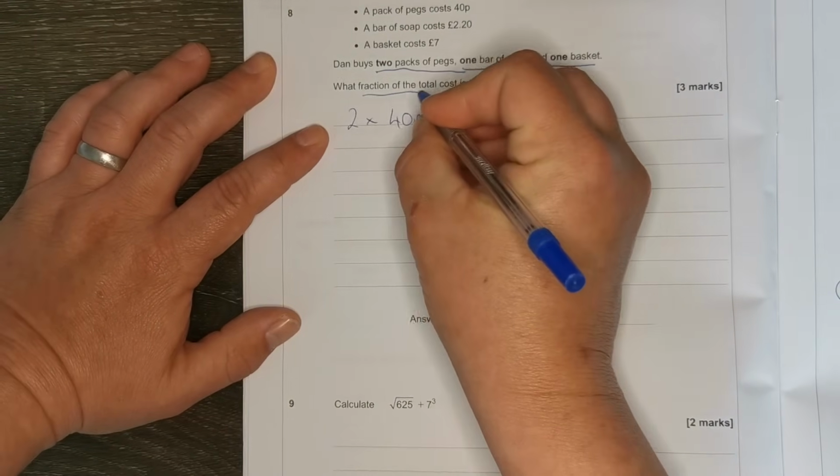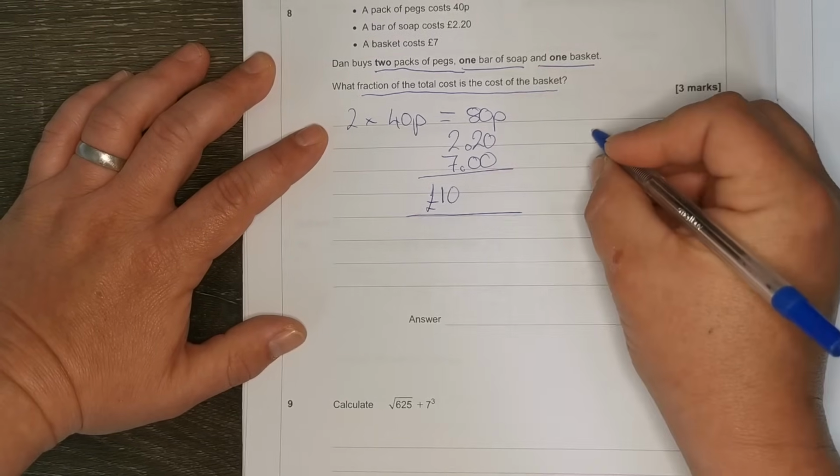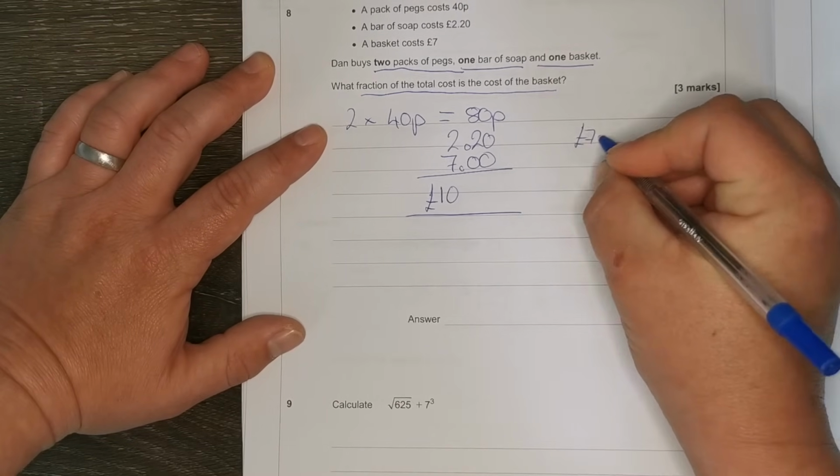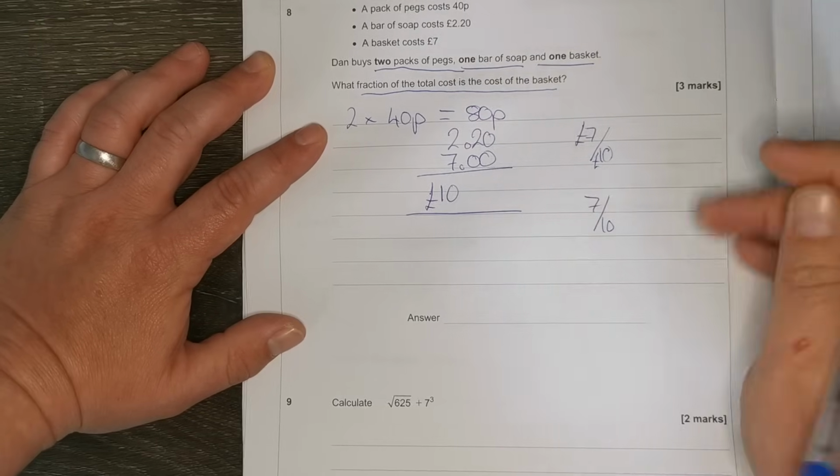What fraction of the total cost is the basket? Well, the basket is £7 out of £10. So that's 7/10.